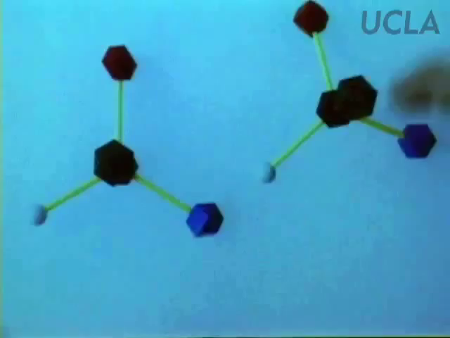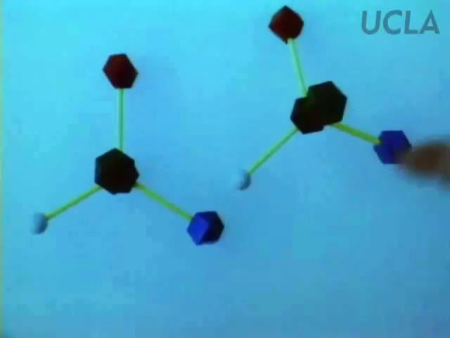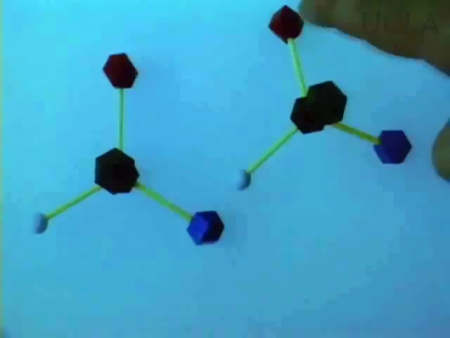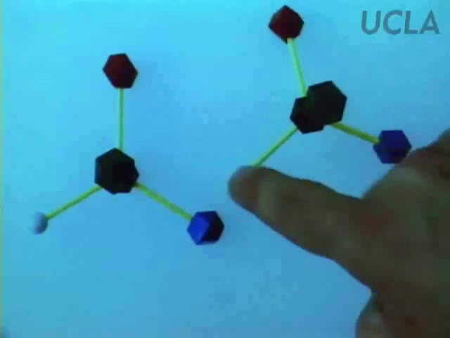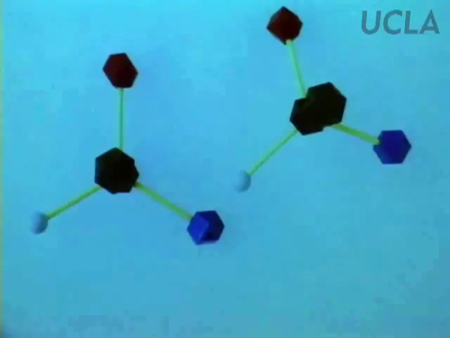Because these bonds don't break. This is the one that breaks. That was our leaving group. So these guys don't break. So the sequence, in this case, clockwise of red, dark blue to light blue is clockwise, so it needs to be the same thing here. If you get them backwards, then you'll get a different product. All right, so that's how you can do this.